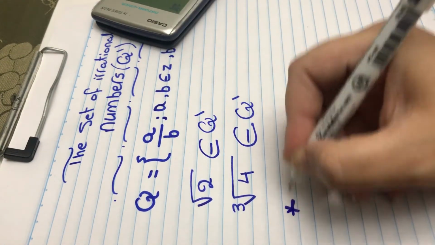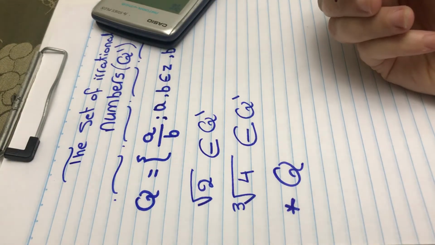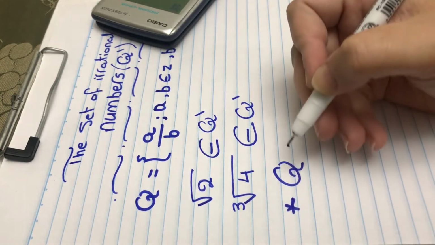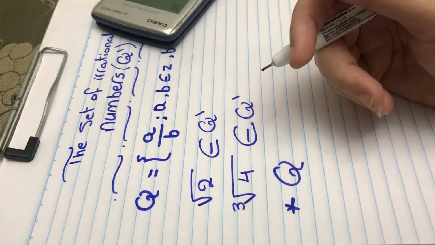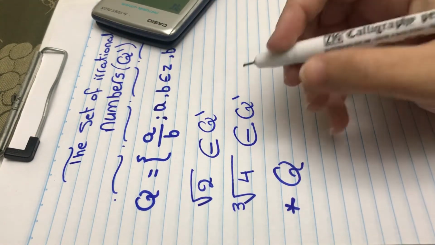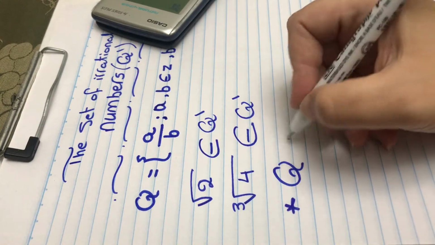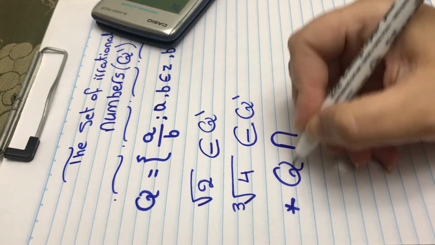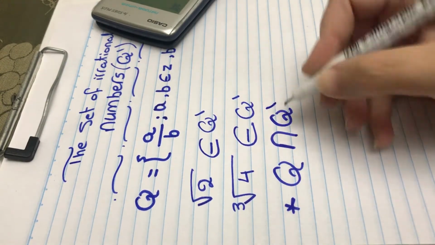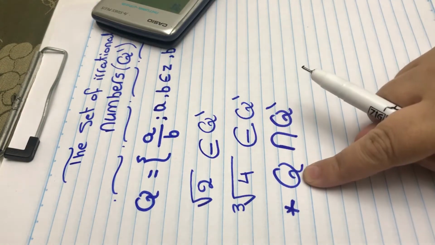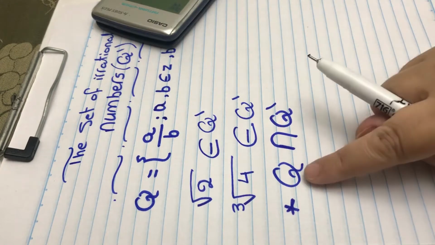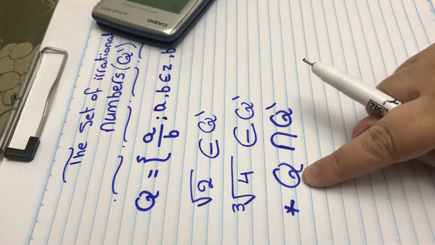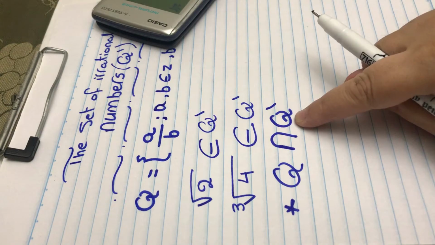So Q, the set of rational numbers, included whole numbers, fractions and decimals, and the decimals are finite decimals. Okay. What is the intersection between Q and Q dash? What is common, what is in Q and also in Q dash? Irrational number is a set. Q dash, the irrational numbers, is also a set.